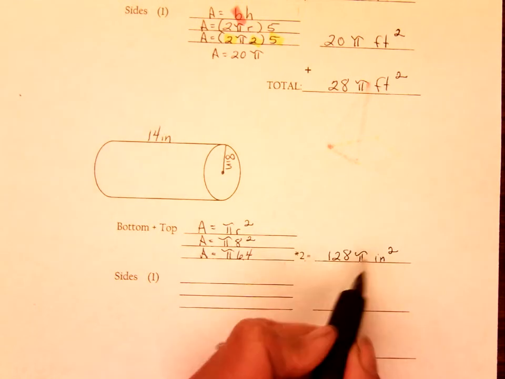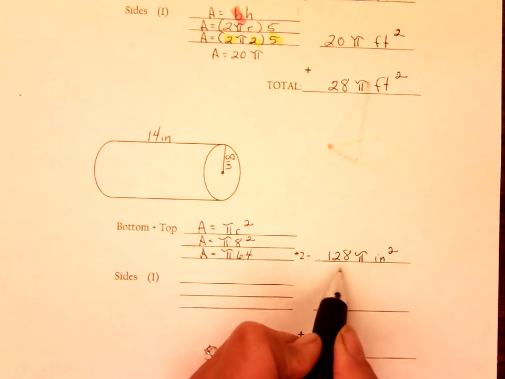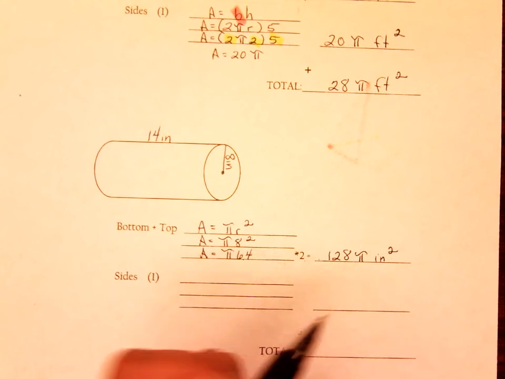Now, it's okay if you put pi in front of the 128. It's okay that you switch it around, but in other math, it's usually the number first and then the symbol.